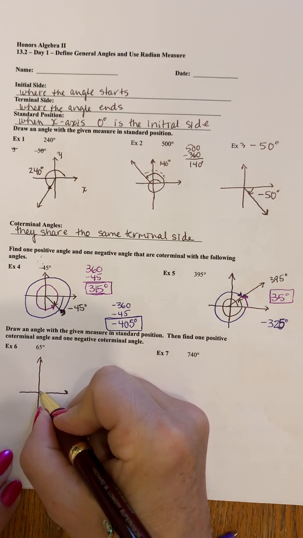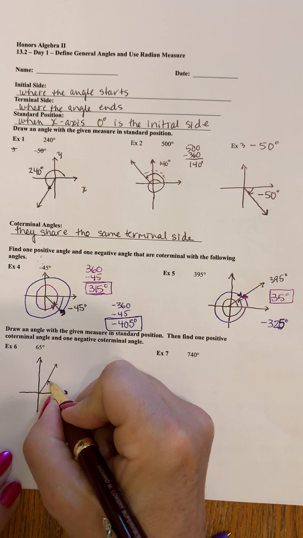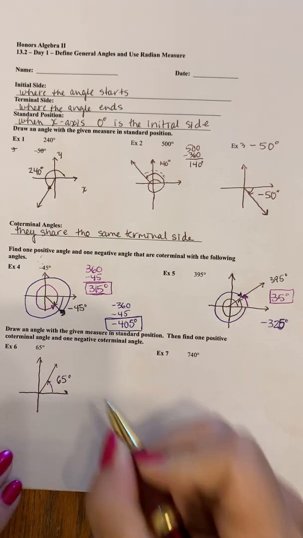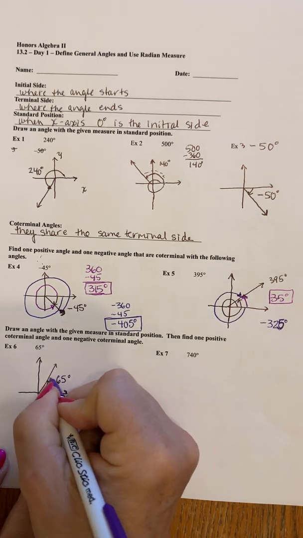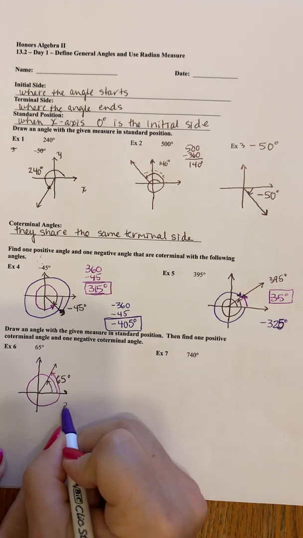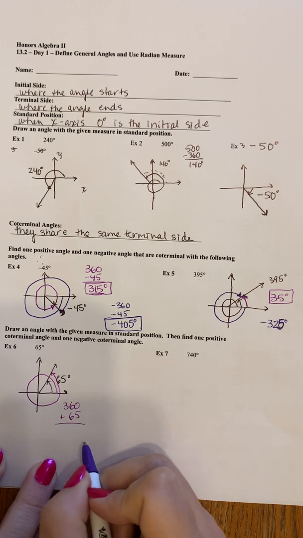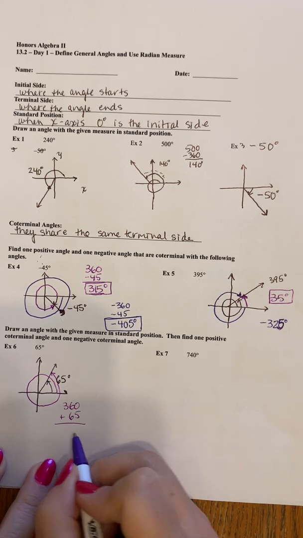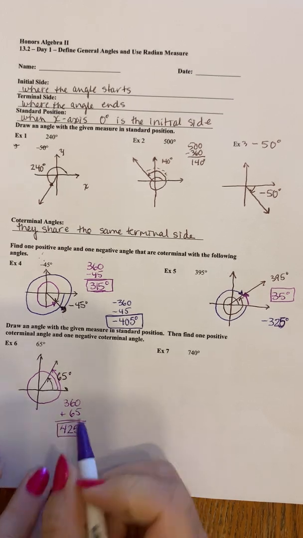65 is going to be up here. To get the positive, we're going to go all the way around and then come around again. So it's just going to be 360 plus 65, which is going to be 425. There's the positive.